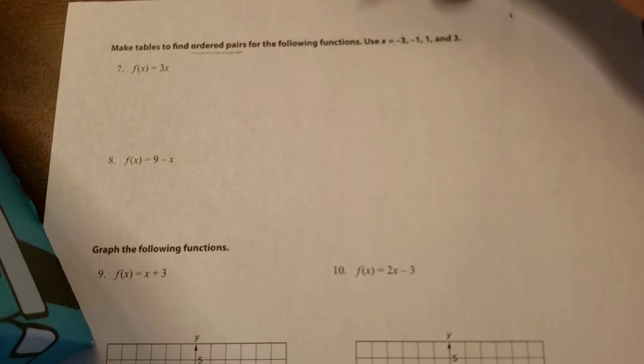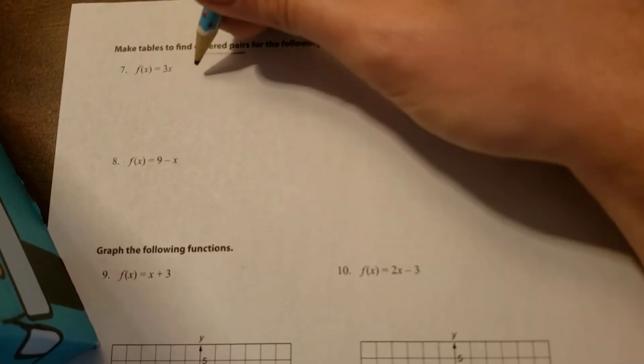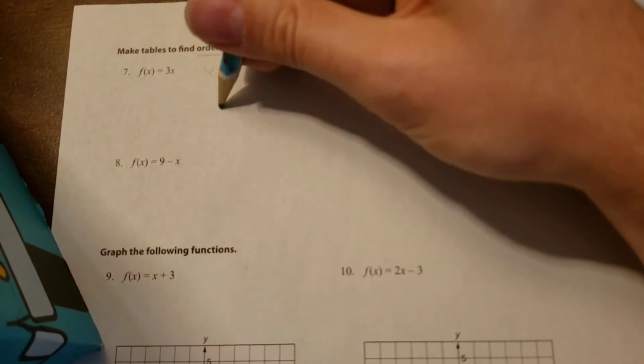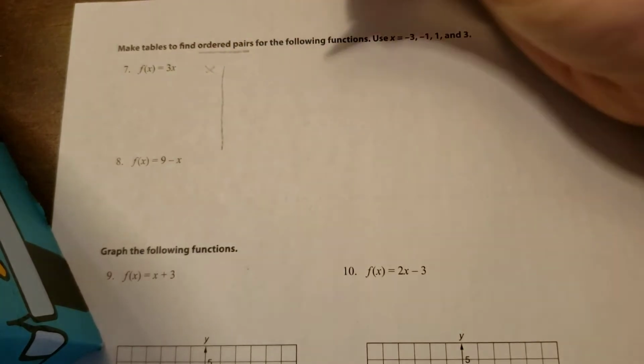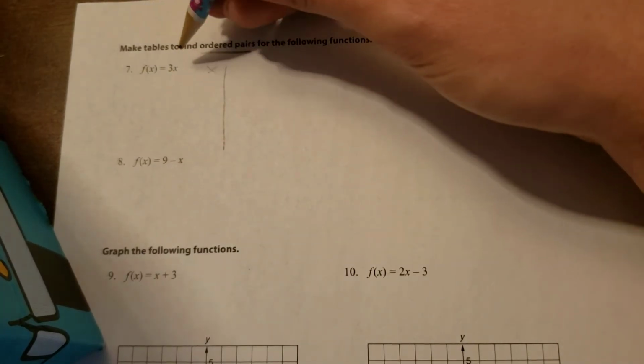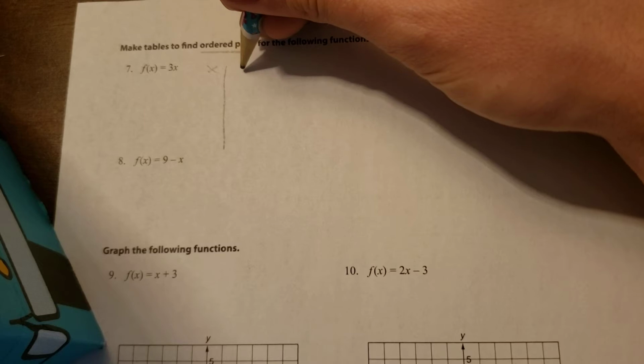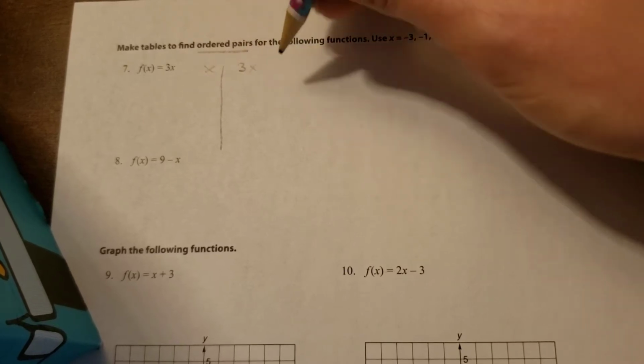And again, look, we're making tables. This time, however, it does want the ordered pairs. So you are going to do x. Oh, this one's super easy. 3x, right? That's the function.